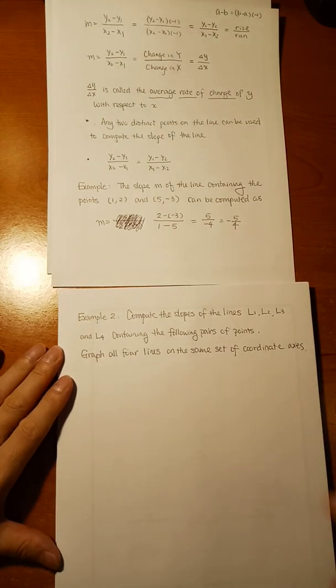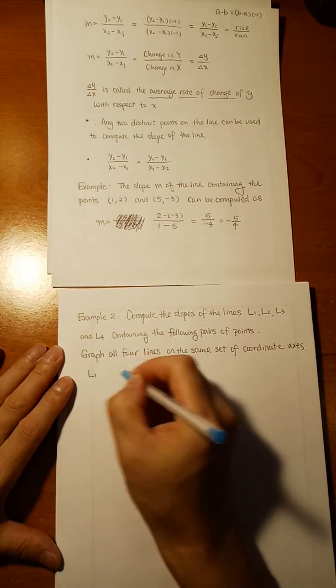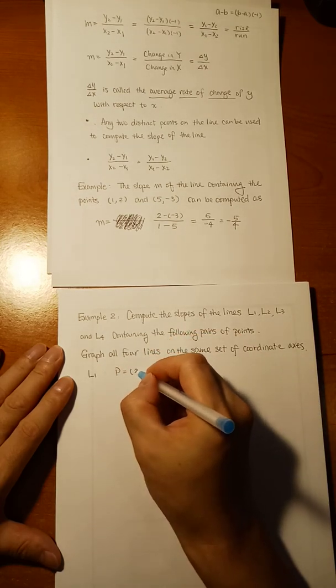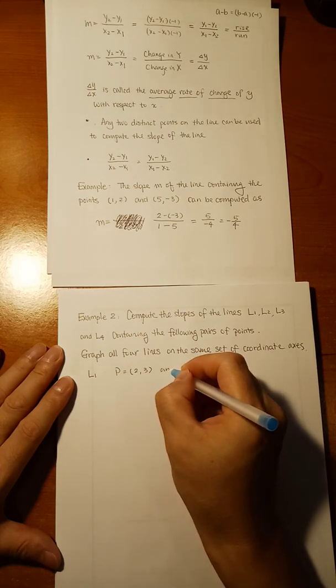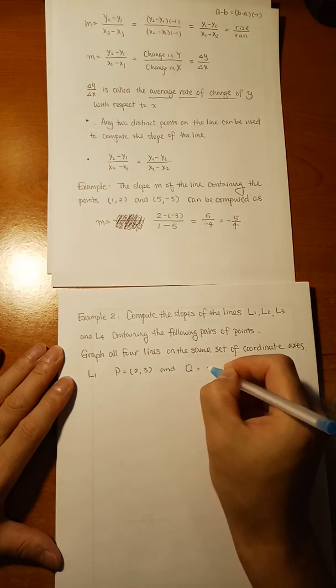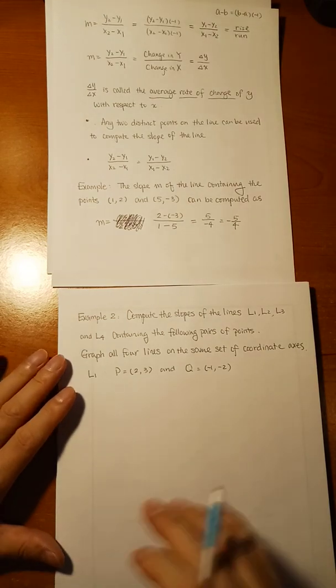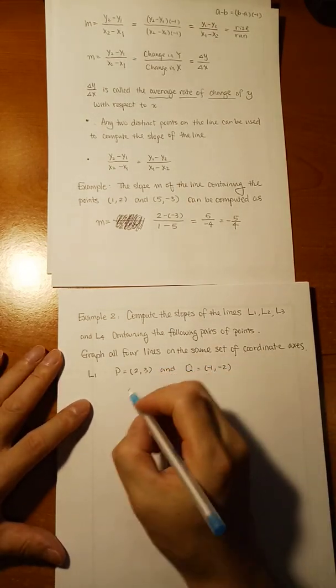Let's try L1. L1 has a pair of two points, P (2, 3) and Q (-1, -2). Let's compute the slope first, and then we are going to graph those lines.